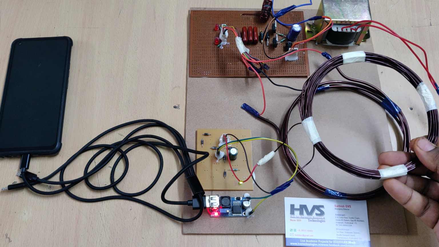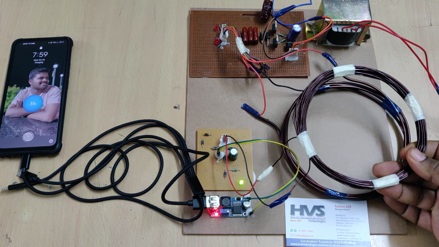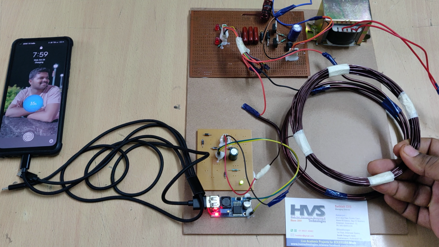When this transmitter coil comes near to the receiving coil, this MOSFET may heat up as the power consumption is more by these regulators.